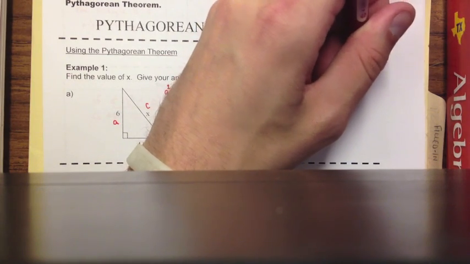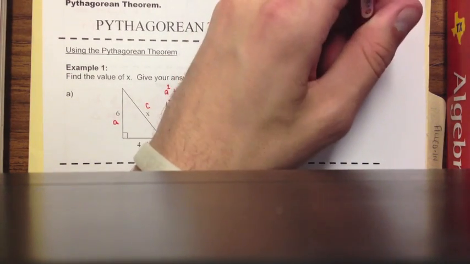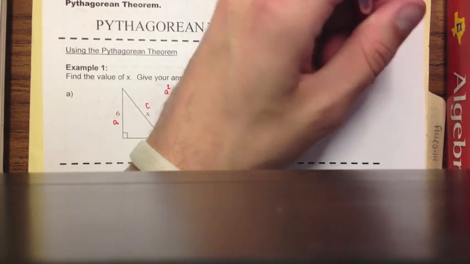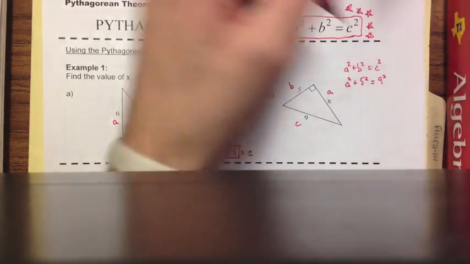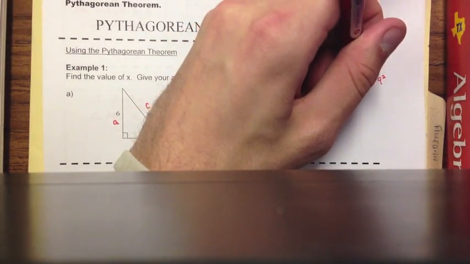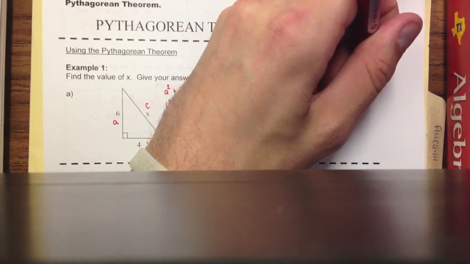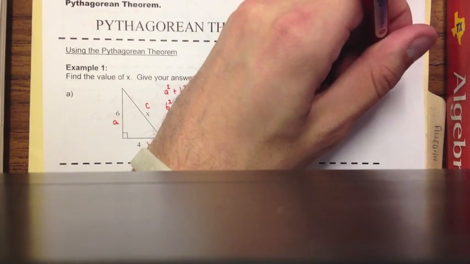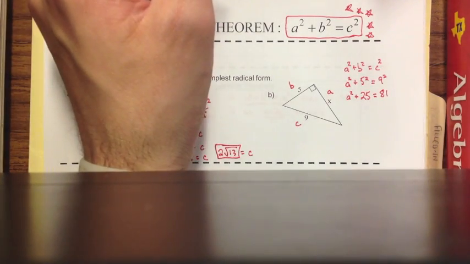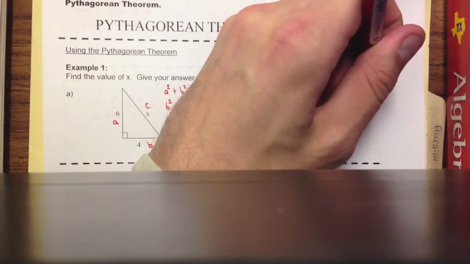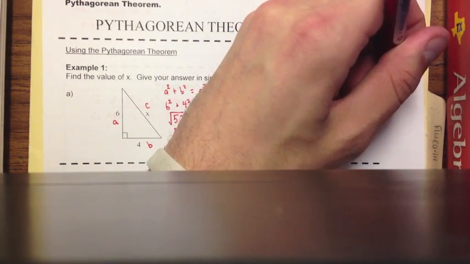The only difference between part A and part B is that on part B we're actually given the hypotenuse of that right triangle. We're given C. So we can actually plug that value in. It involves just a little bit of algebra, but it also involves simplifying radicals. Pause the video to get the work on part A and part B before you move on.